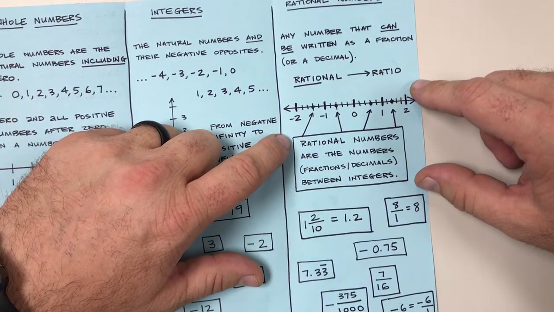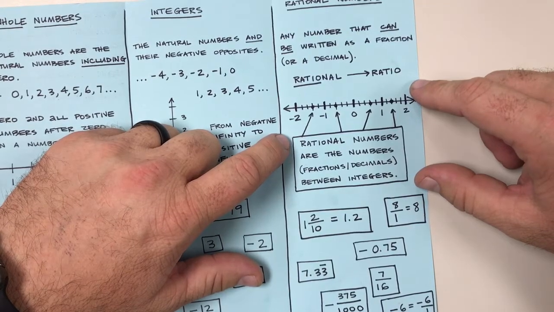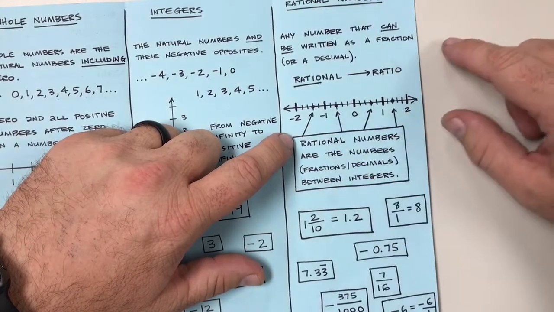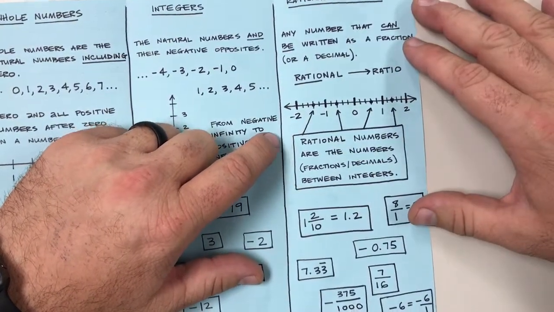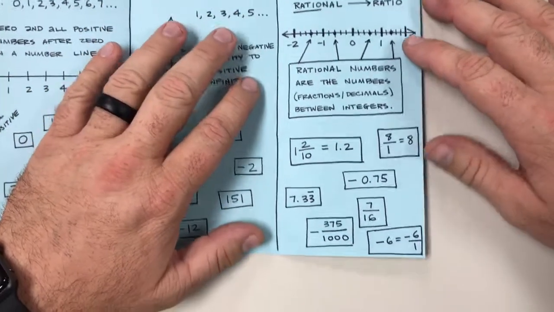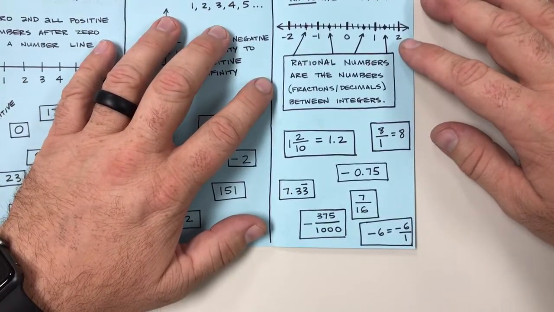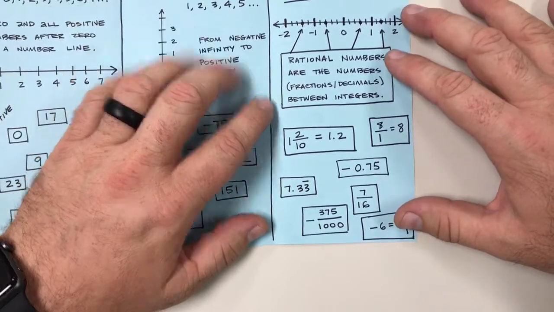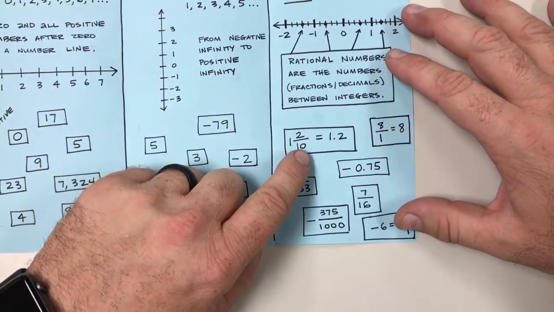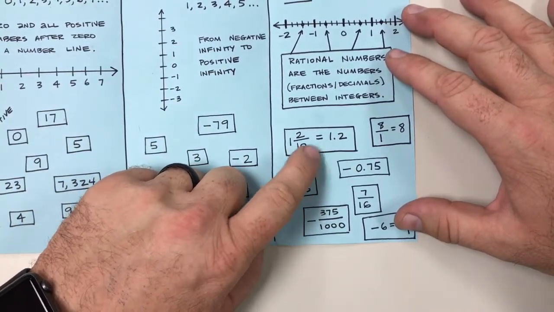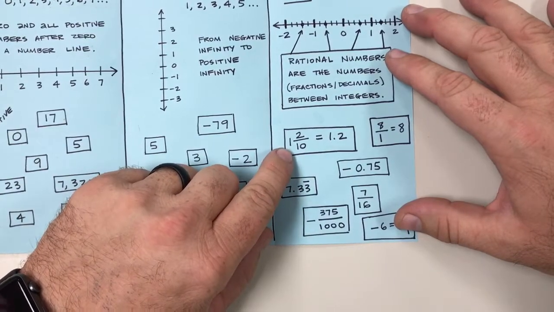Where half lives, and where 1 2/10 lives, and negative 1 7/8, whatever it may be. The numbers between the numbers is kind of how we talked about that, or the numbers between the integers. And then we included some examples at the bottom. Some of them we put in fraction form and decimal form. This one obviously was a mixed number.